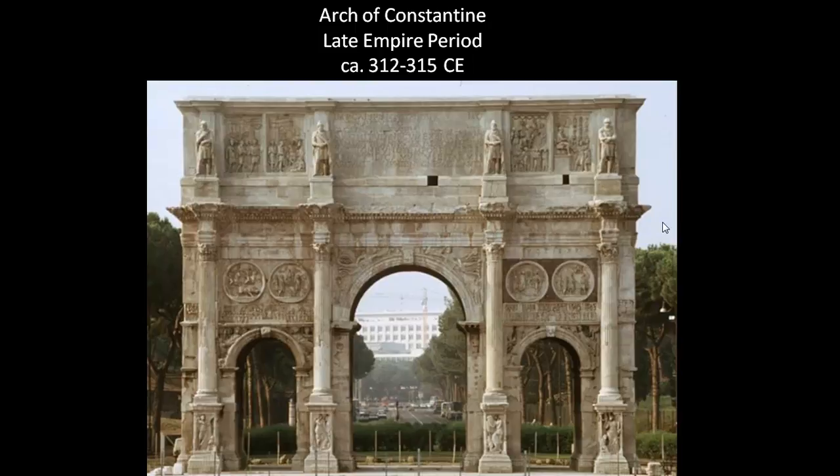So some people argue, okay, he did this because he wanted to sort of integrate himself within the history of Rome. He wanted to associate himself with all of these much loved and celebrated emperors to show that he was next in line. And this does seem like a pretty likely agenda.